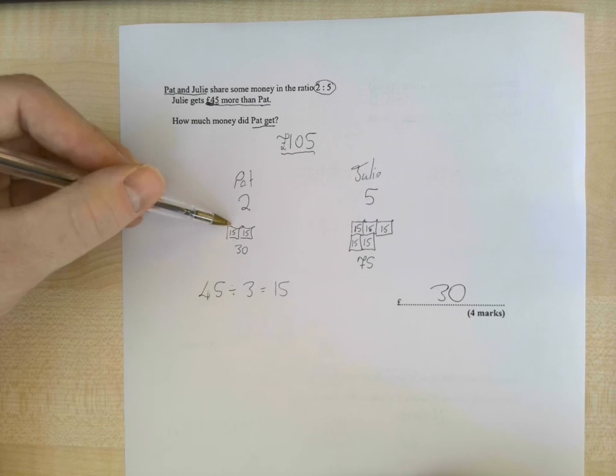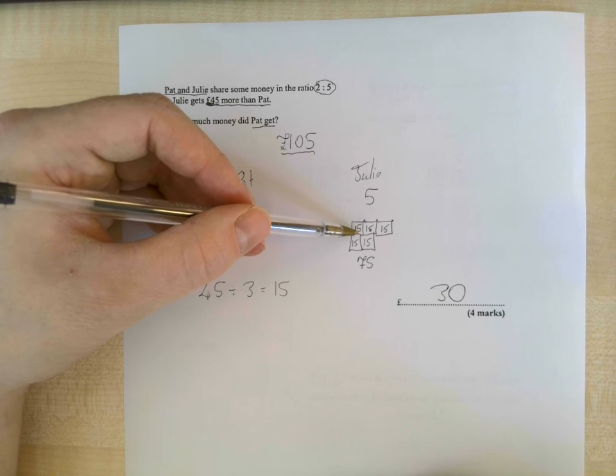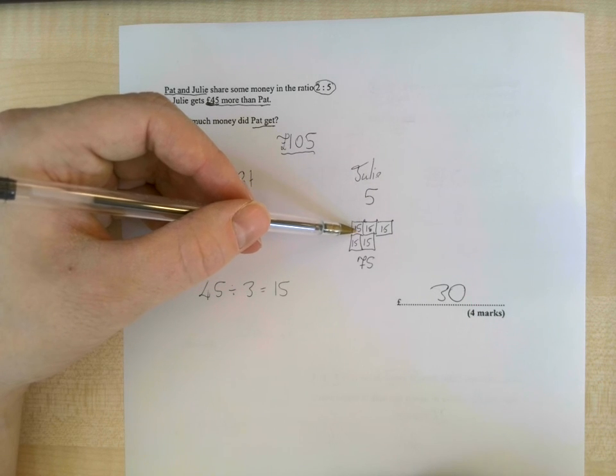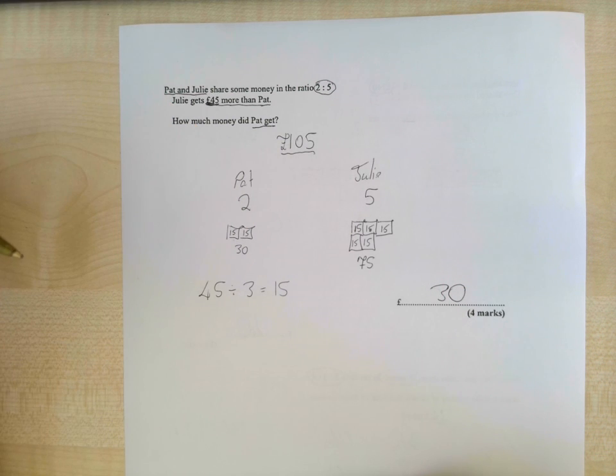But the key thing there was doing your boxes. We knew with 45 extra, how many shares did Julie get more than Pat? And that's that one done.